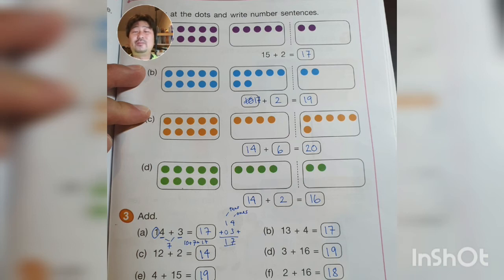So you put the numbers on top of each other like I have done there, 14 and then plus 3 equals. You start with the singles, 4 plus 3 equals 7, and then the tens, 1 plus 0 equals 1, so 17.